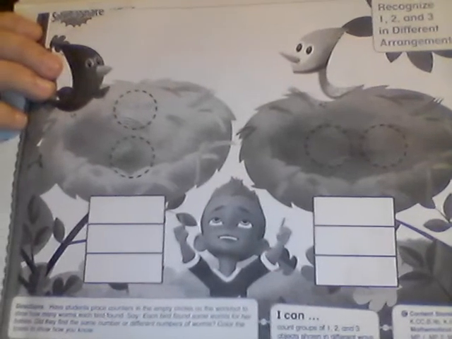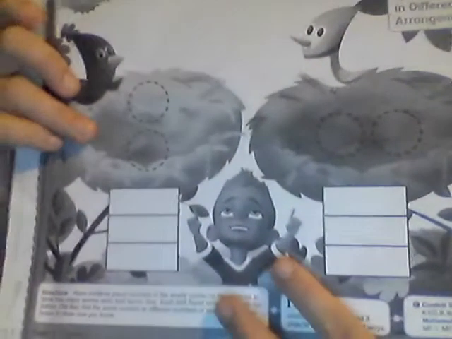Okay, today we're going to be looking again at 1, 2, and 3. So right now we have two nests. We have nest 1 and we have nest 2. And they have 1 circle, 2 circle, 1 circle, 2 circle. Right now, neither bird has anything in their circle. So they have nothing. So both of these are empty.